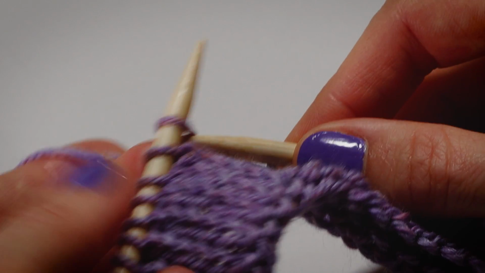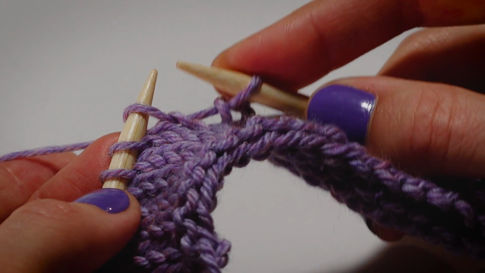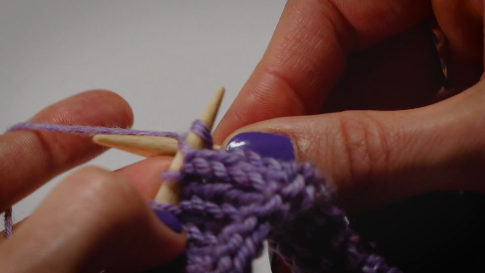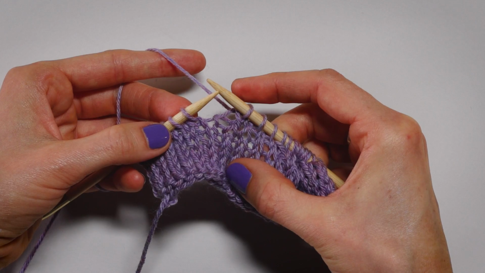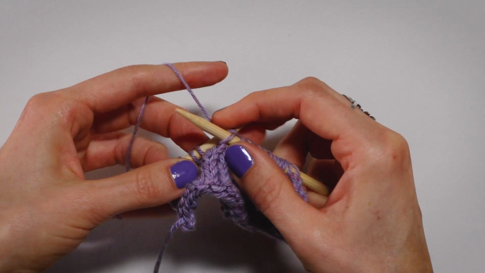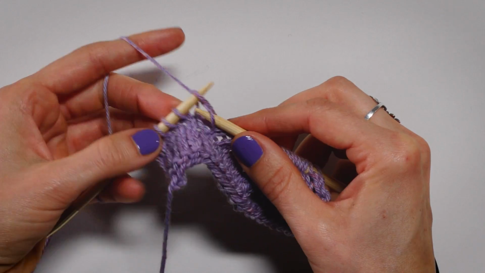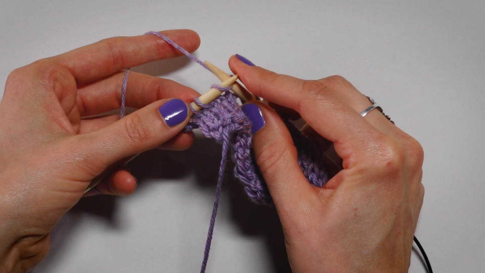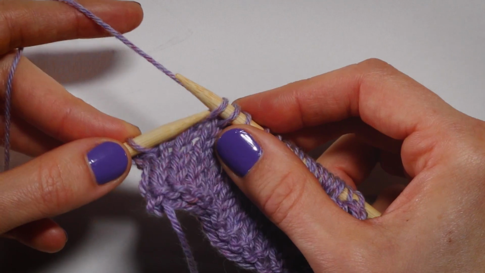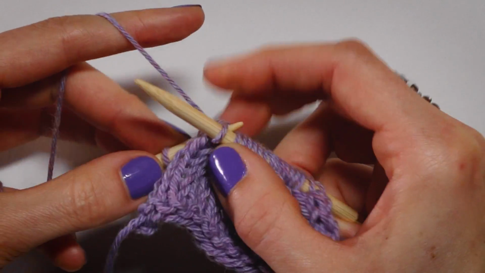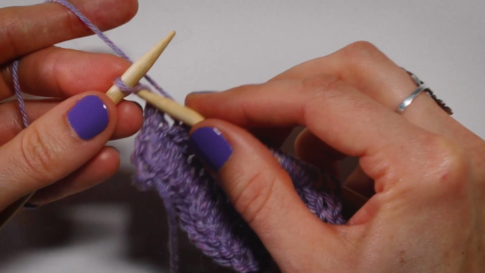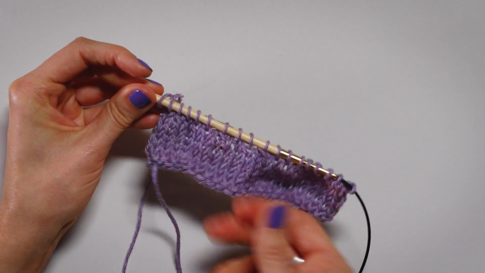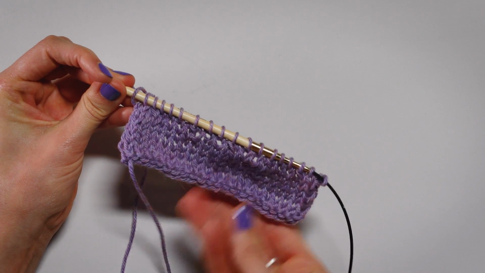Knit a few stitches away, slip, slip, knit. Slip, slip, knit. Get to the end of the row and flatten this out a little bit.